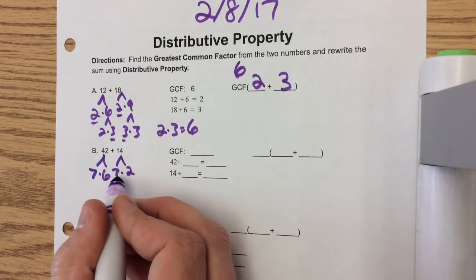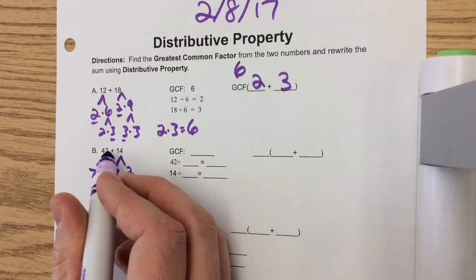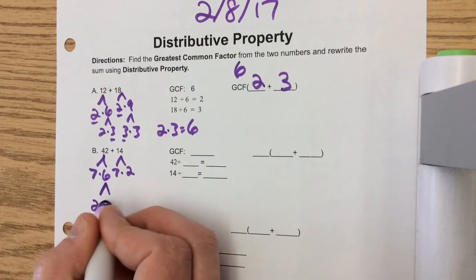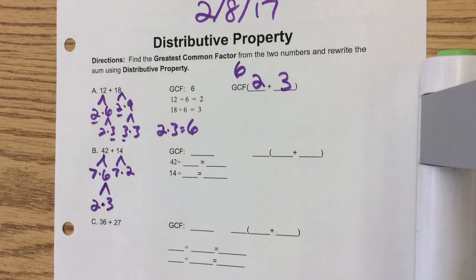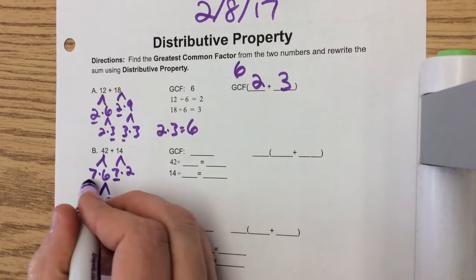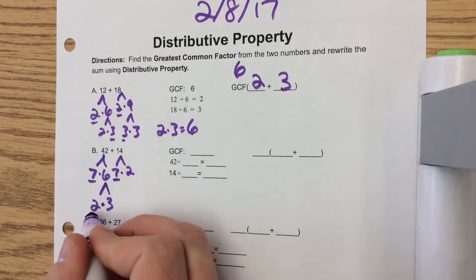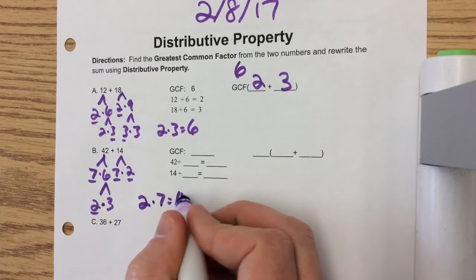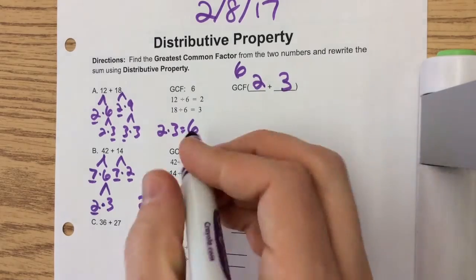These are both prime numbers, so we're good with that for 14. However, for 42, we're not. 7 and a 6. So for the 6, we have 2 times 3. And with 2 times 3, those are both prime numbers as well. What do they share in common? Well, they both share a 7, and they both share a 2. So what is 2 times 7? Well, that equals 14. So that's going to be our greatest common factor.